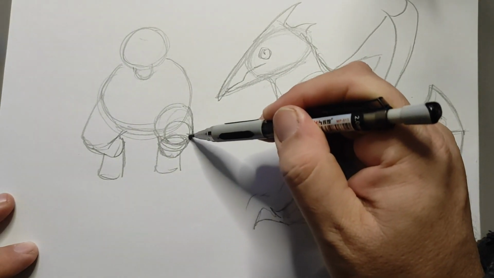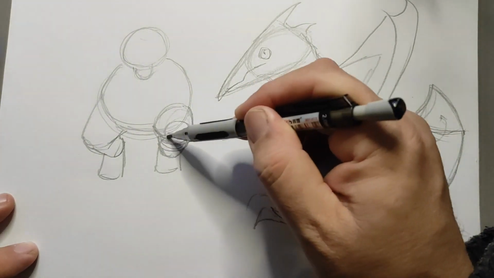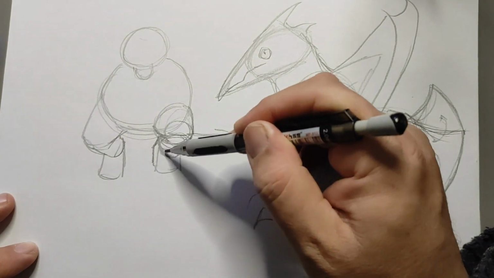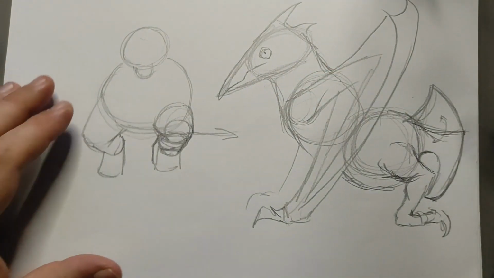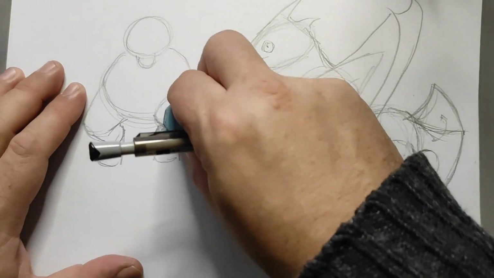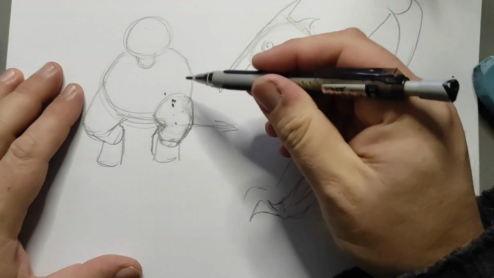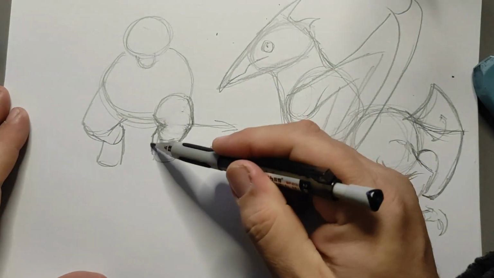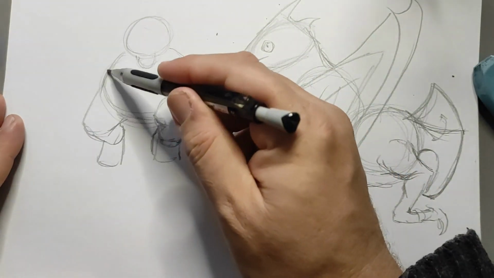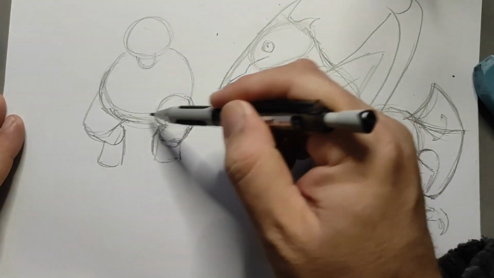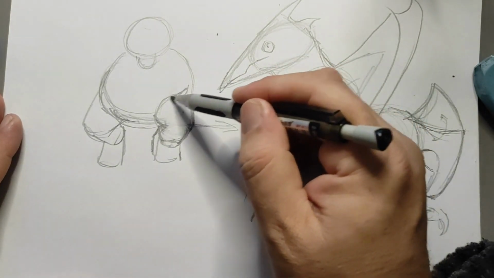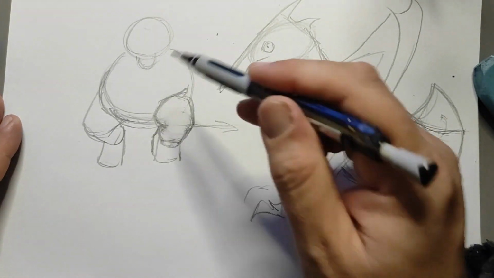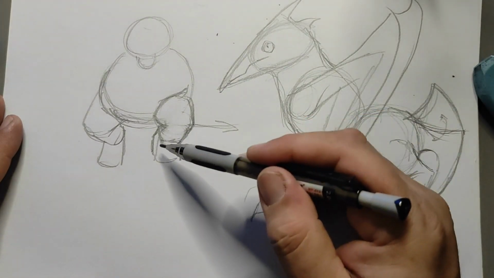So you have something like that. I apologize if it was too confusing. Again, it looks like he is taking a step forward, because here the body is hiding the leg, and here is the foot moving forward.